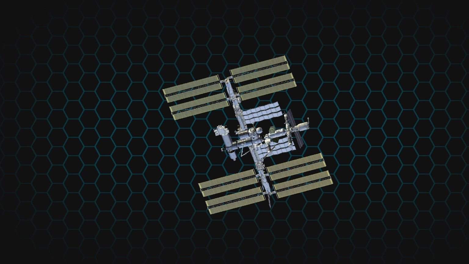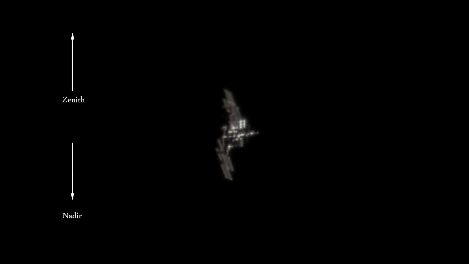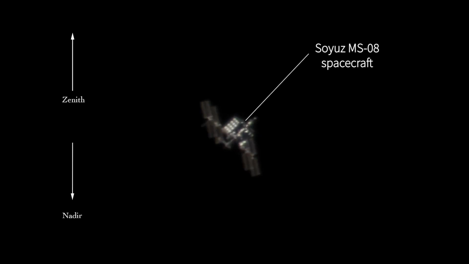And that's the only reason why on my footage you can see the Soyuz MS-8 spacecraft docked to the other side of the space station.